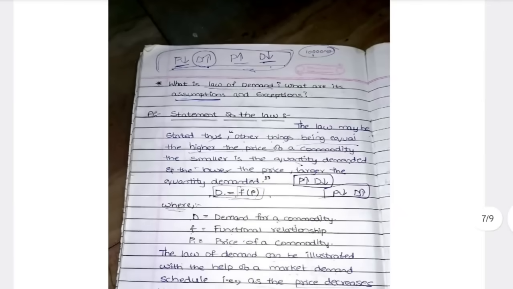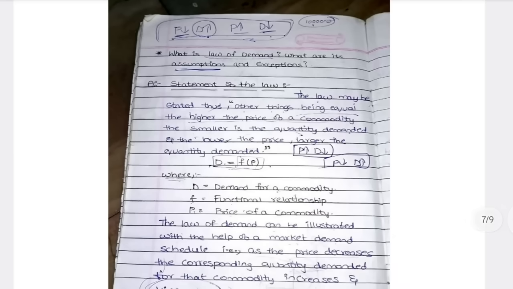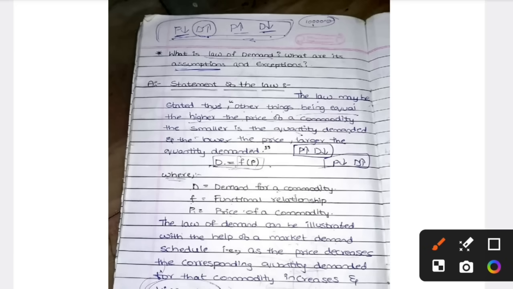The next important question is the law of demand. What are its assumptions and exceptions? What is the law of demand? It is nothing but: other things being constant, when price increases, demand decreases. Simple thing, you need to remember it. When price increases, demand decreases. When price decreases, automatically the demand for that product will increase.